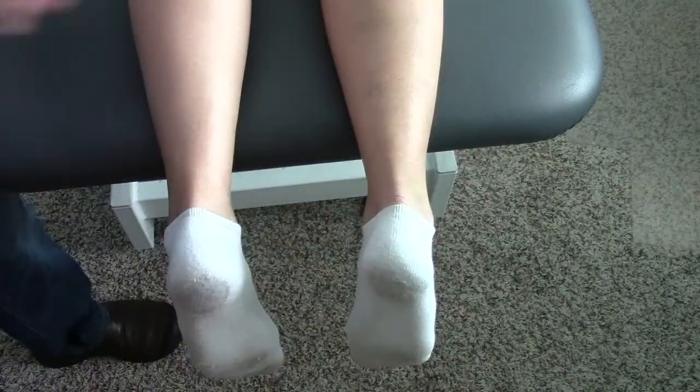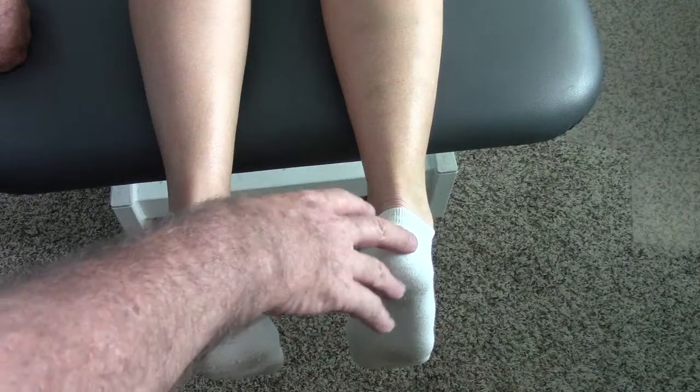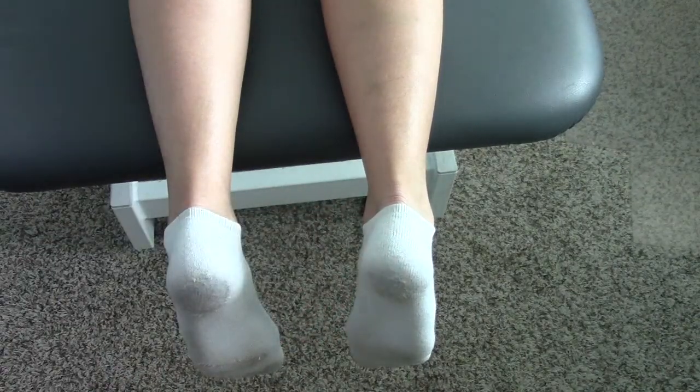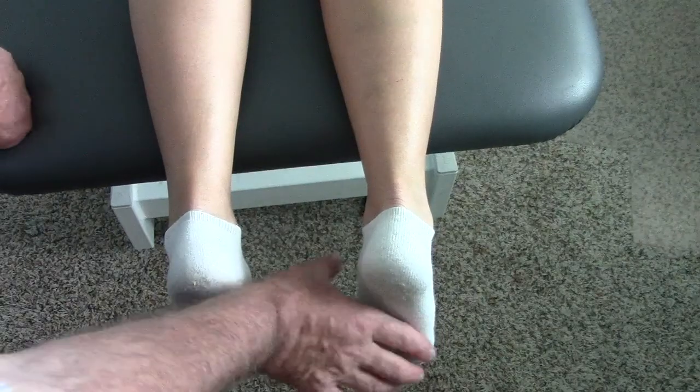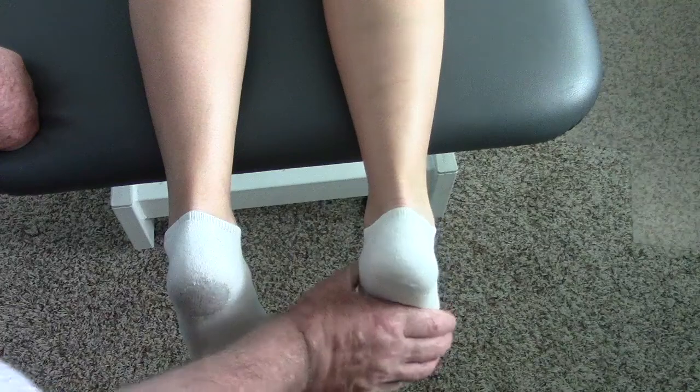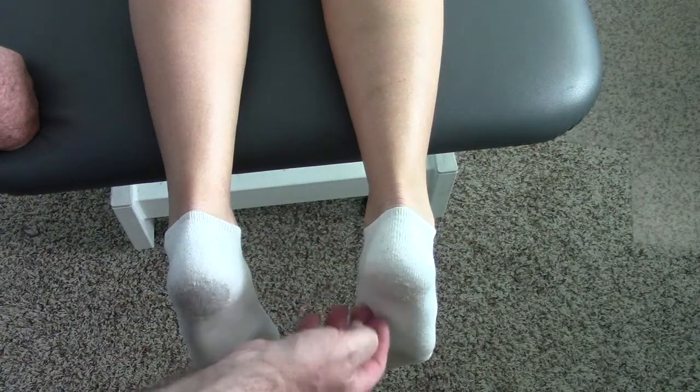It's just a block. So hopefully the camera angle can capture that. That results in some stiffness in the midfoot when we try and pronate the midfoot. She's tighter on the right side. Since you're laying on your stomach, we'll keep you there.